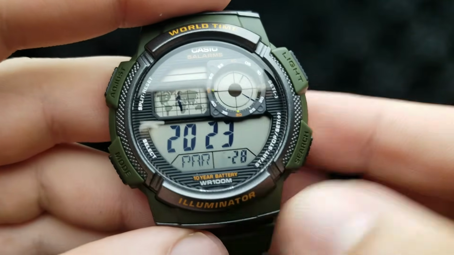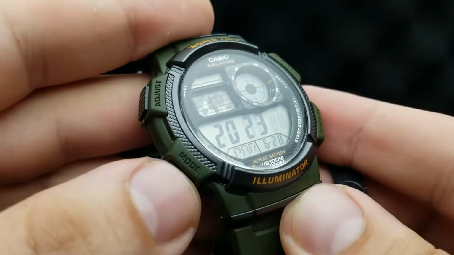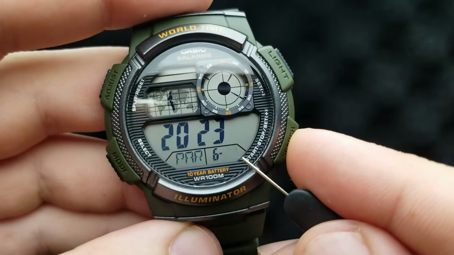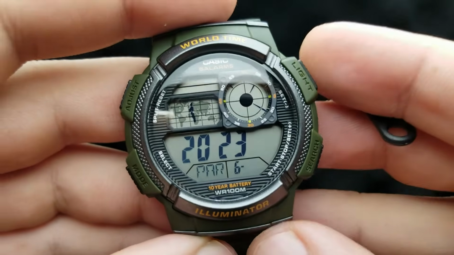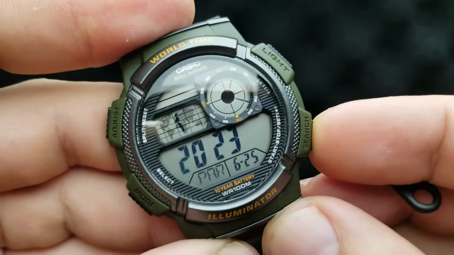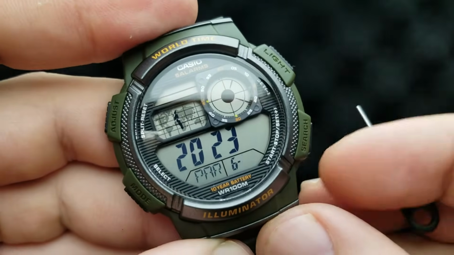Once done with my month setting, I'm gonna press the mode button, and now I'm in the position of setting my day value. I can shuffle it by pressing the upper right or lower right button until I get it to the exact date.